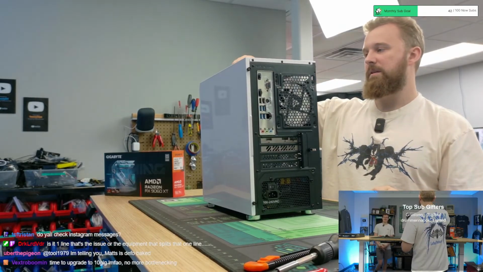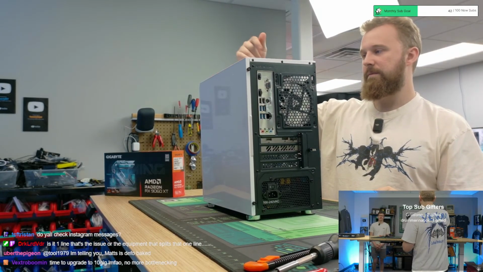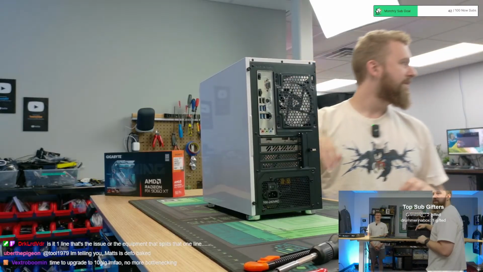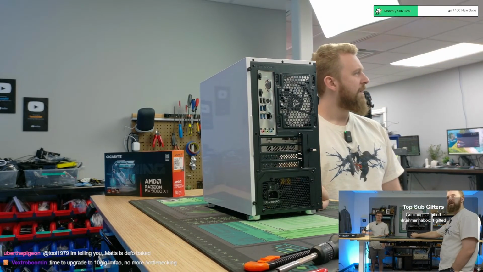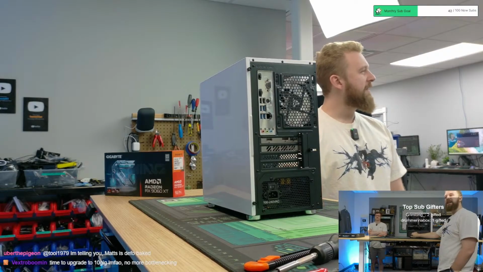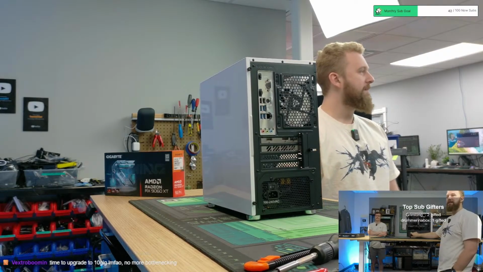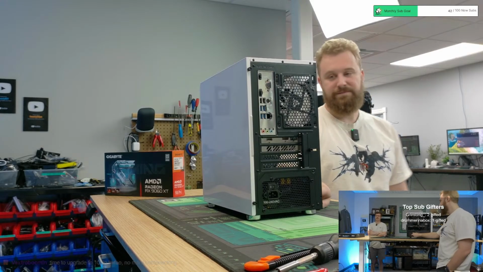See, that's the problem. I originally set all this up and now I have no clue how anything is set up, because David went through and, not saying he changed things for the worse, but I don't know how anything works anymore. Is it one line that's the issue, or the equipment that splits the one line? I don't know. We have no clue.